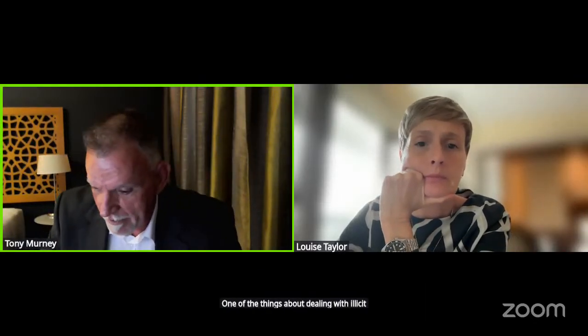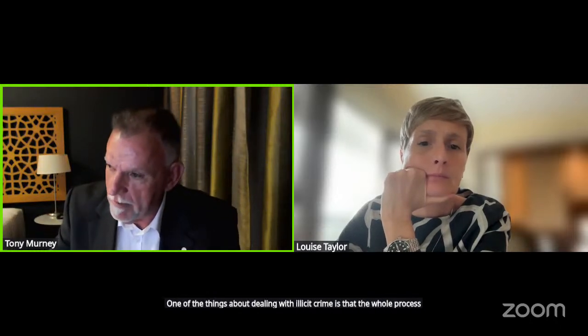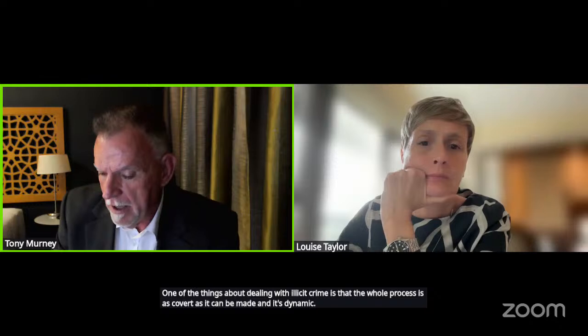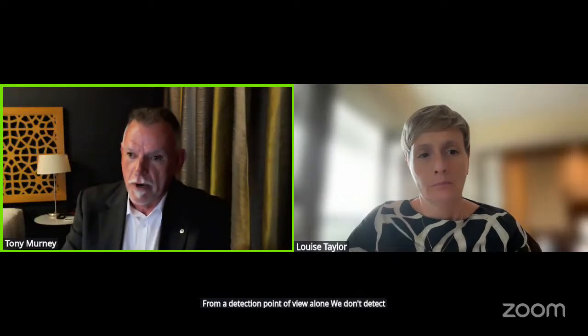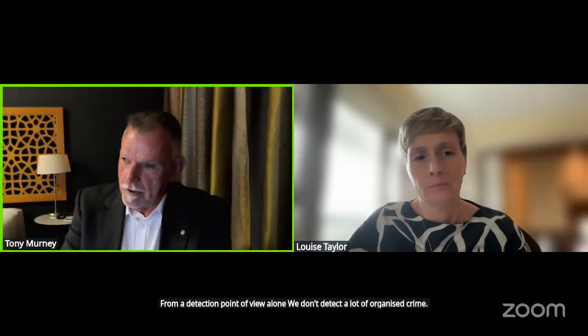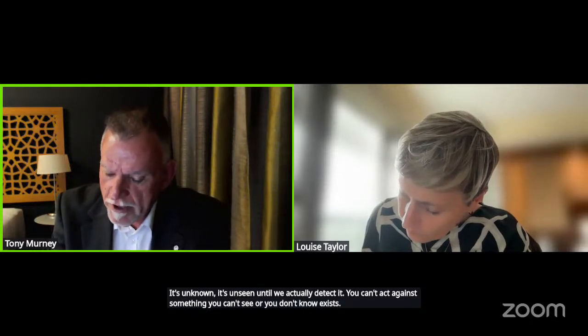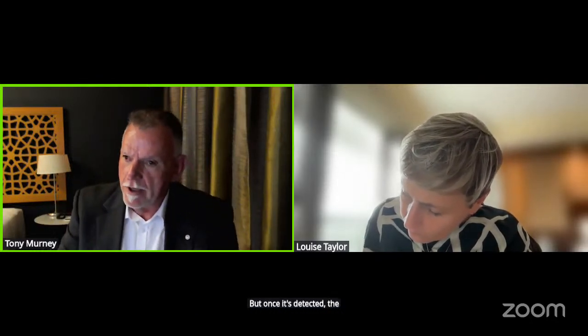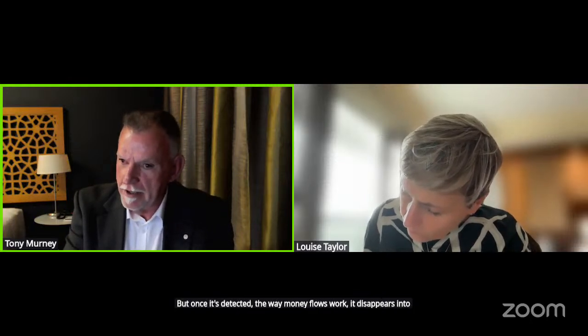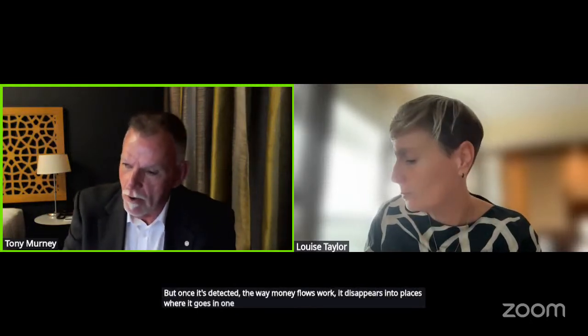Yeah, look, one of the things about dealing with illicit crime is that the whole process is as covert as it can be made, and it's dynamic. When we consider the ideas of tracking financial flows, that will be largely hidden to us. From a detection point of view alone, we don't detect a lot of organised crime. It's unknown, it's unseen till we actually detect it. You can't act against something you can't see or you don't know exists. But once it's detected, the way money flows work, it disappears into places where it goes in one way and comes out another. There's no way to follow it.